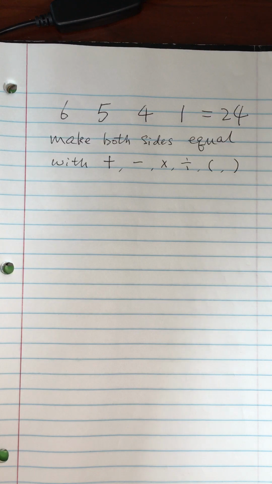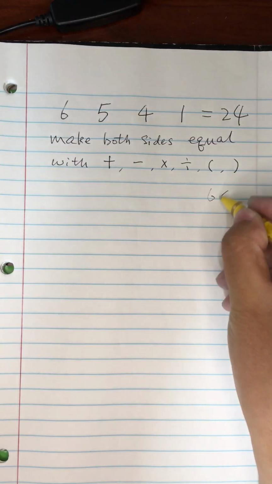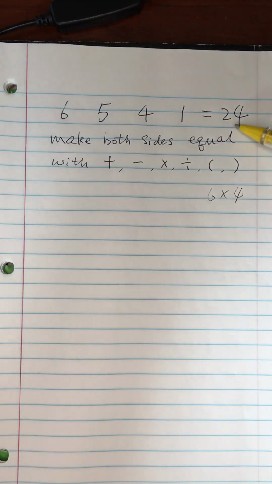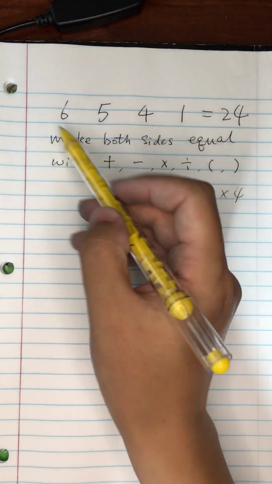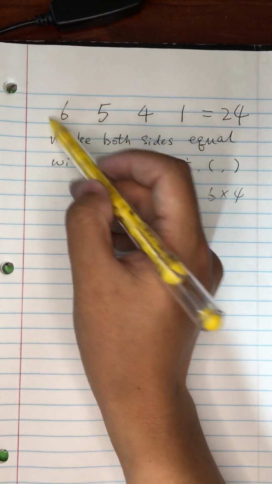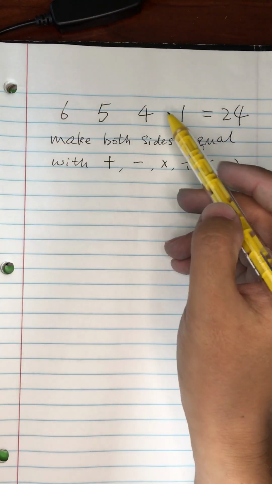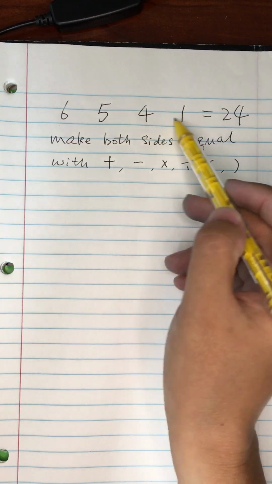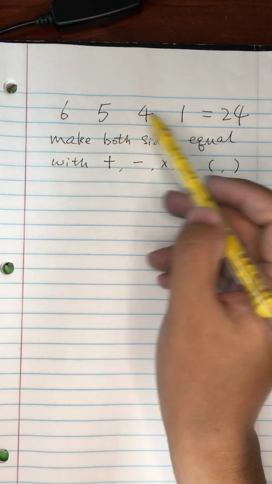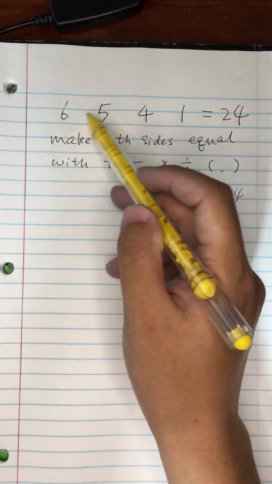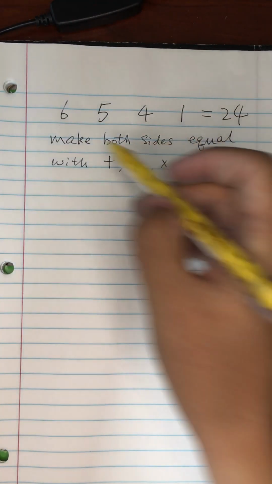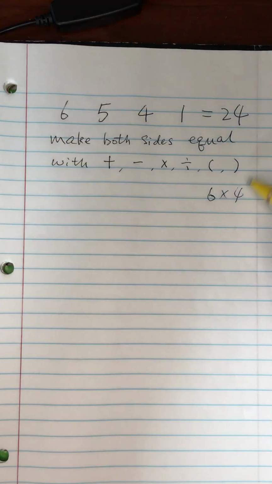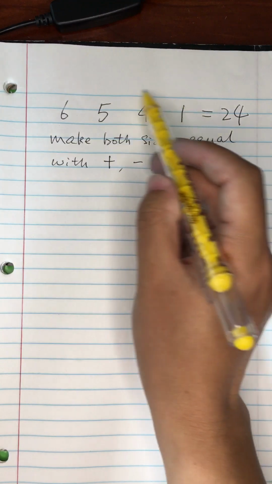So one of the things that we can think of is 6 times 4, right? 6 times 4 equals 24. And if we look at the left hand side, we have a 6 already. So if we fix this 6, then all we have to do is figure out what's going to be the combination for the rest of the three numbers, what's going to be the operators between them, and then at this position, right? So if we fix this 6, then we have to come up with the number 4 by combining all the rest of the three numbers.